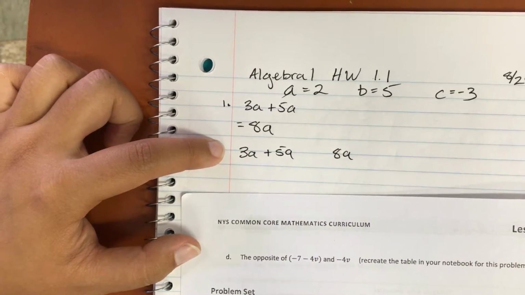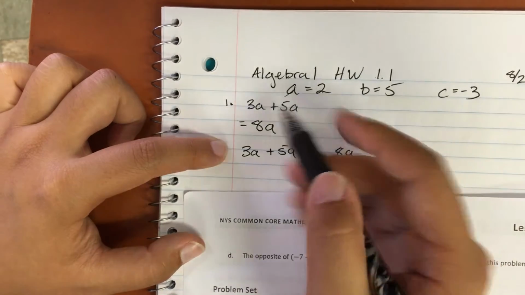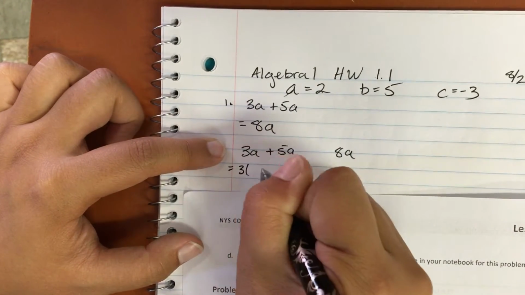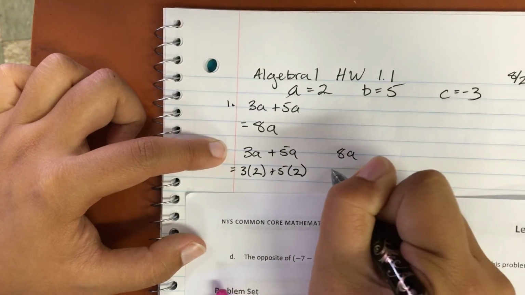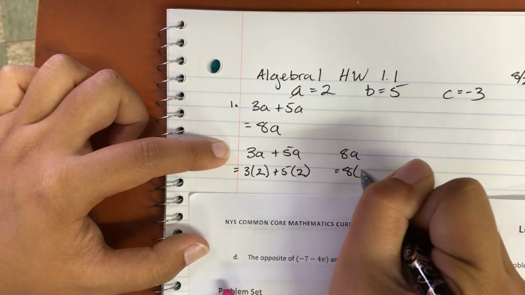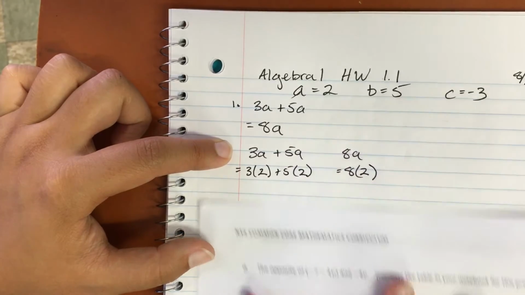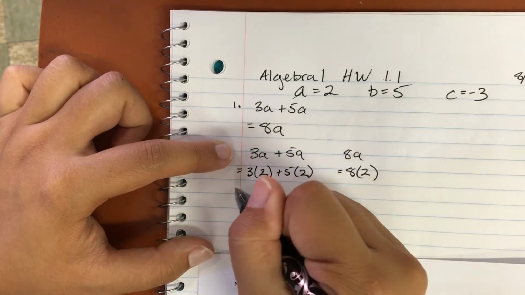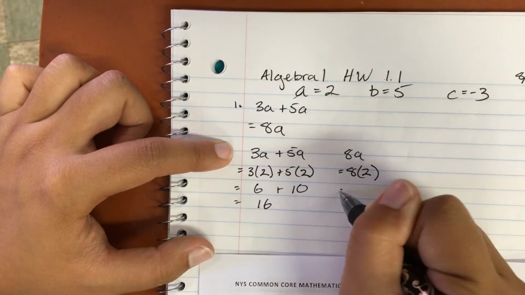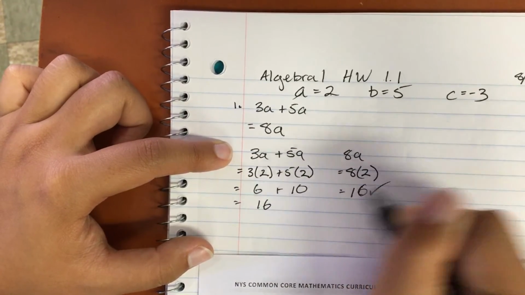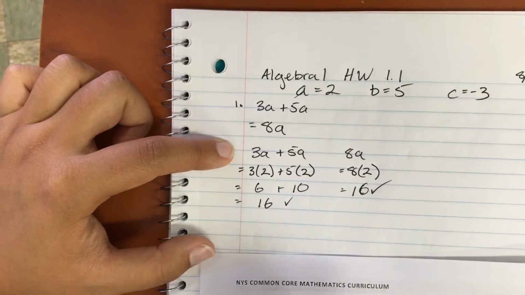And just like in class, for a I'm going to plug in 2. So I'm going to write 3 parentheses plus 5 parentheses. That's a 2. That's a 2. And for 8a, it's going to be 8 with the parentheses, 2. So you want to see if these are the same in your notebook. So you have 6 plus 10, which is 16, and then this is 16. So I like to put a little check. But that's how you do problem 1.